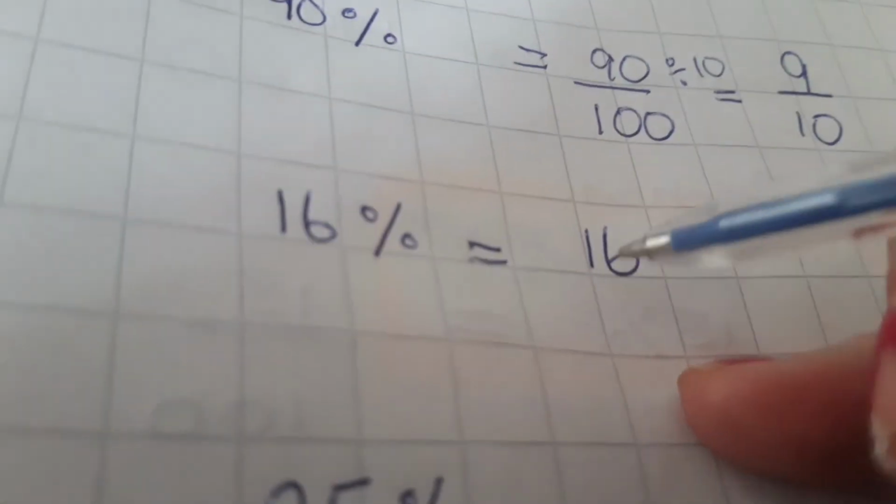16%. So we'll write 16 over 100. Now these are two even numbers, so immediately you probably think of 2. But then you remember that 4 goes into 16 and 4 also goes into 100. So we're going to divide by 4. 4 into 16 goes 4 times. 4 into 100 goes 25. And that's it cancelled. All done.